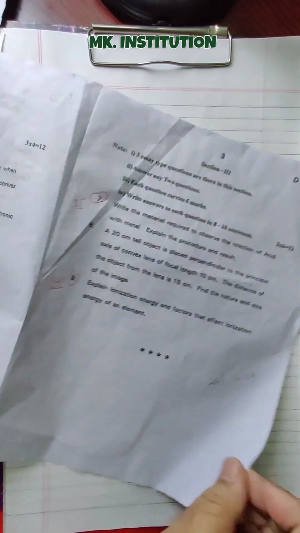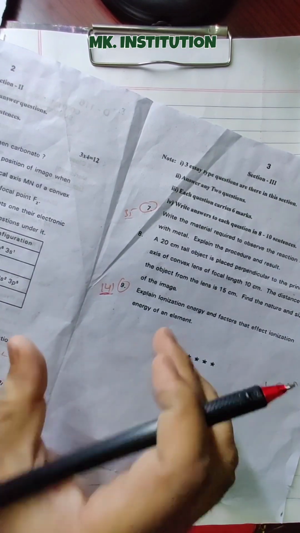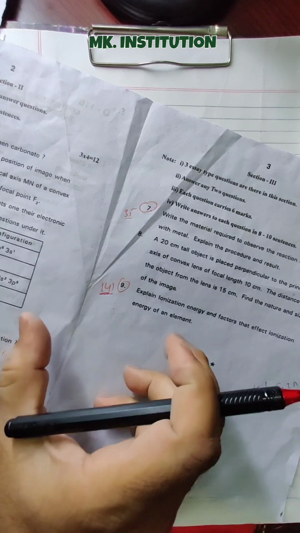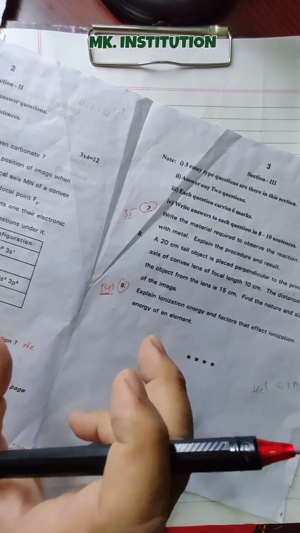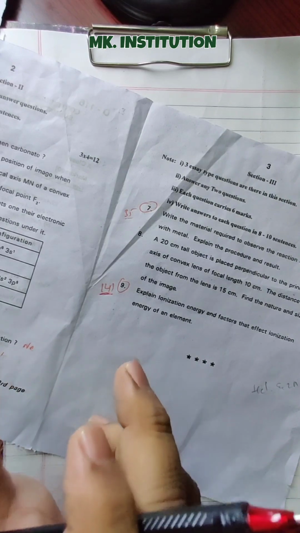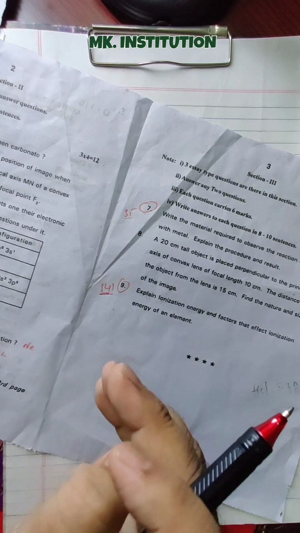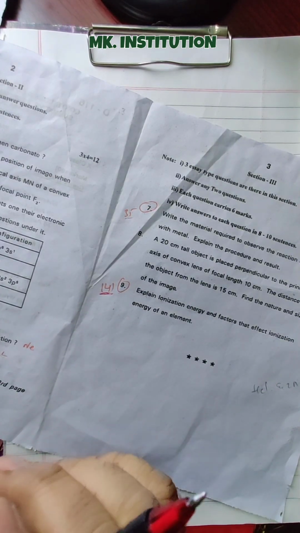Why I am showing these page numbers: this indicates that all these questions the government is preparing are prepared from the reader, the textbook only. They are not following the workbook or any guide or any material like that. So the students who want very good marks and are trying to get the 10 GPA in the board examination, just follow the reader only, the textbook only.